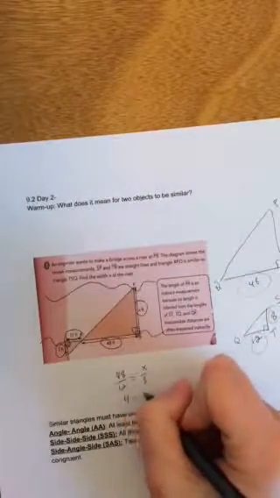And again, I'm going to set up to solve, and I can use my proportions. So I'm going to say 48 goes over 12 here, which is going to equal X over 8. Okay. 48 divided by 12 is 4, so I get 4 equals X over 8. Multiply both sides by 8, and I get X equals 32.